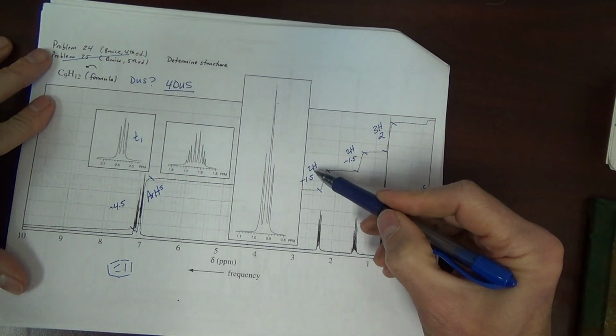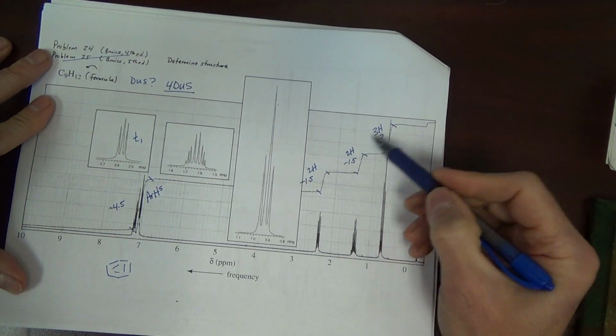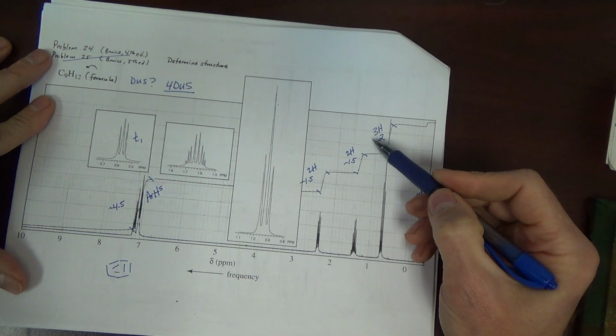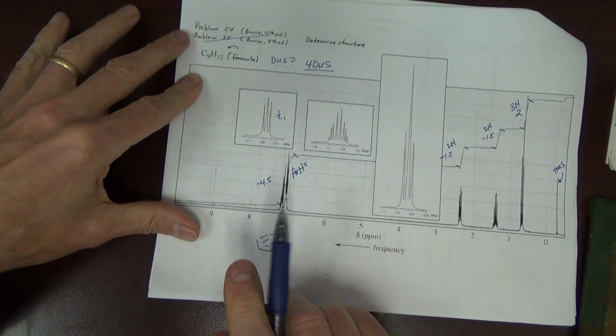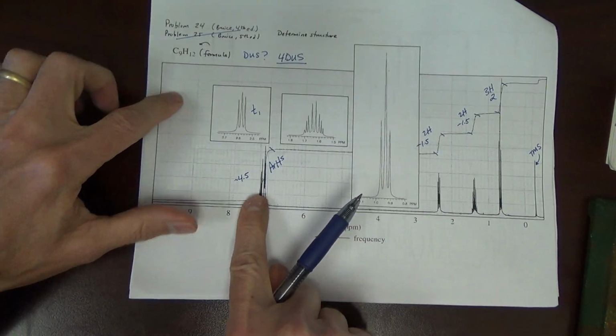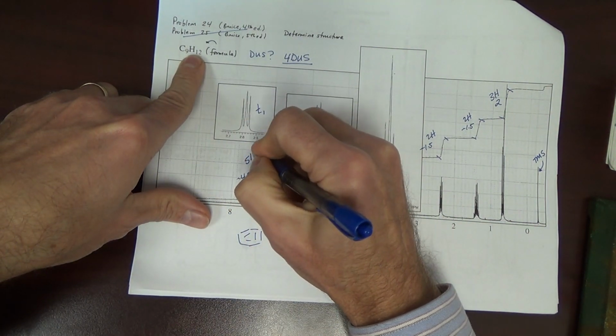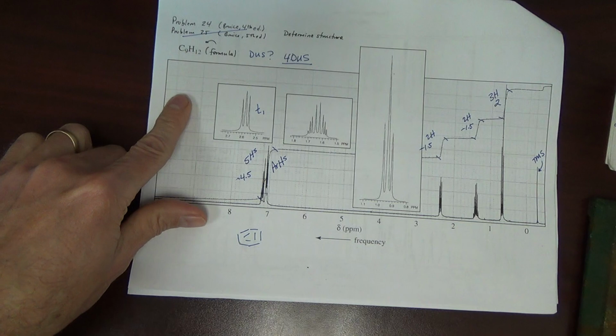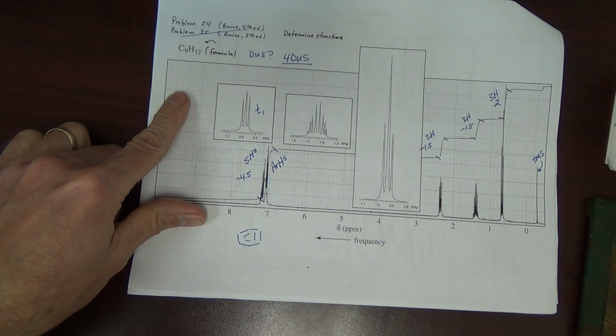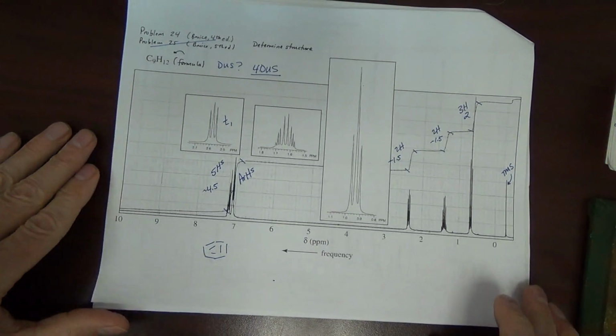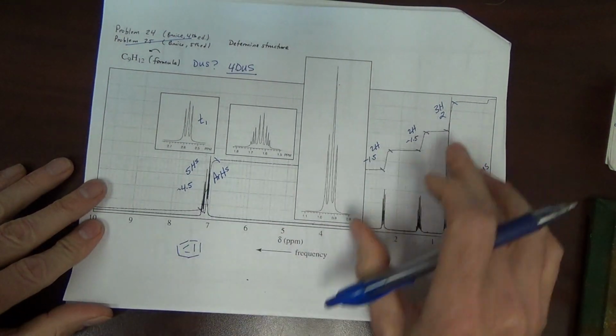And if that's 4 and 3, if that's 7 H's, then this over here must be 5 H's for a total of 12. All right? And I think that indeed is the relative integration.